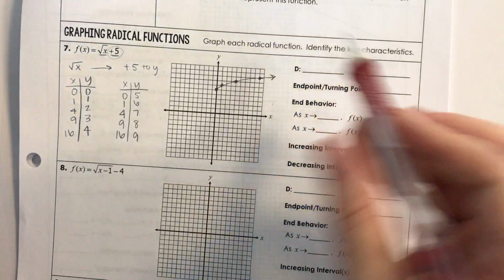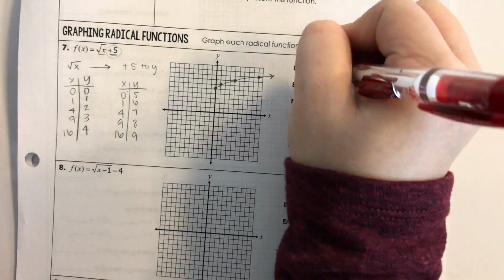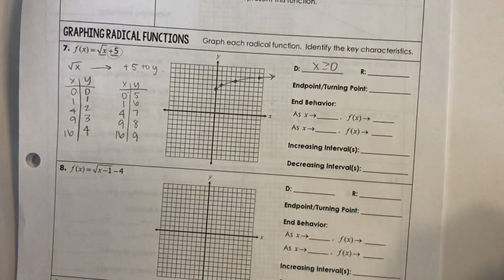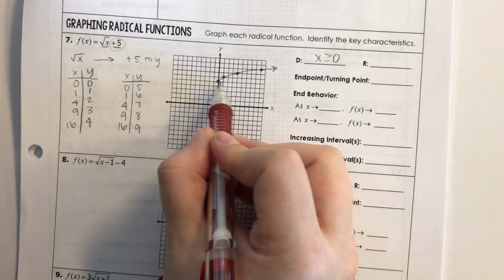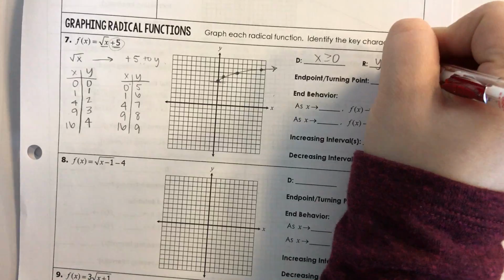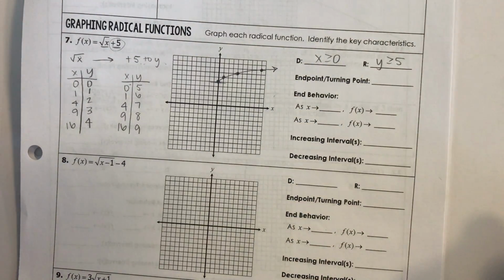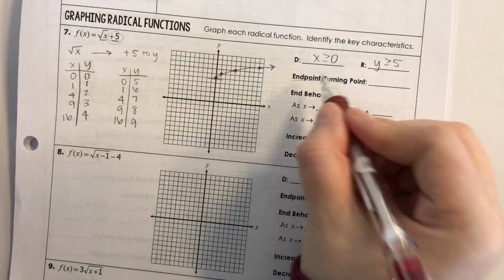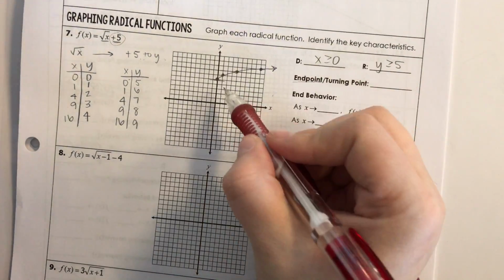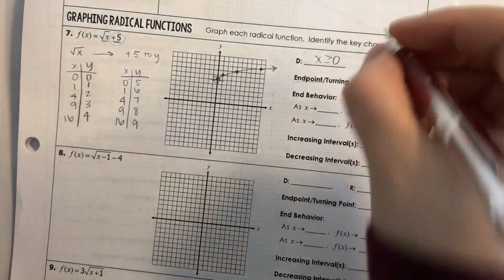All right, domain. My domain is all numbers bigger than 0. My range is all numbers bigger than 5. Since it got shifted up 5, all of my range has now been shifted up 5, which means my turning point, or my end point, got shifted up 5 as well. It's now right here at 0, 5.